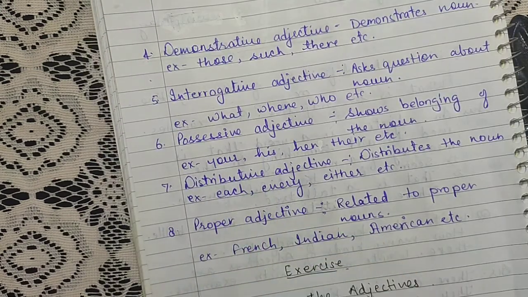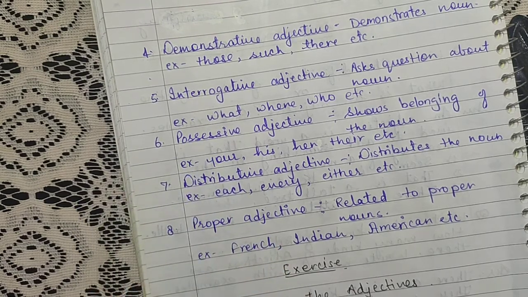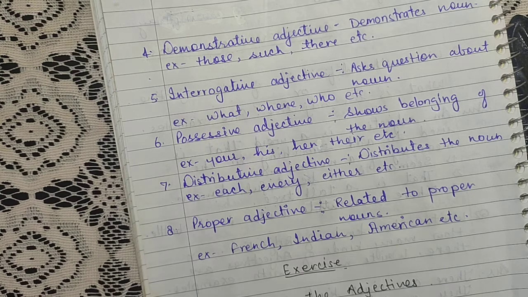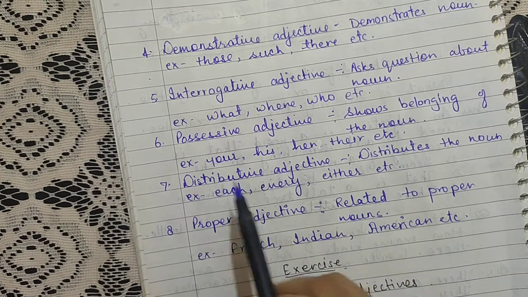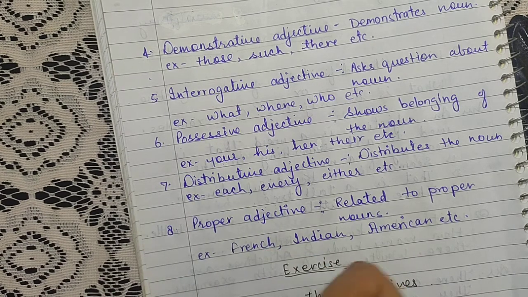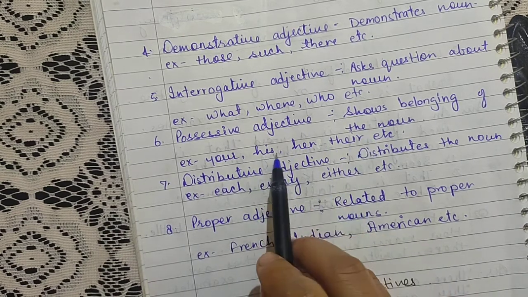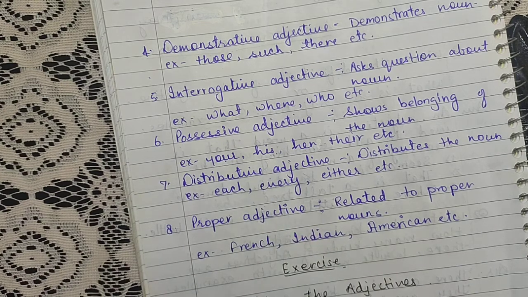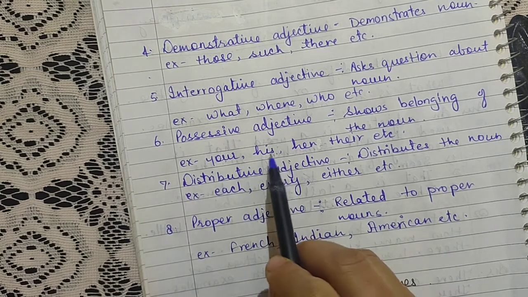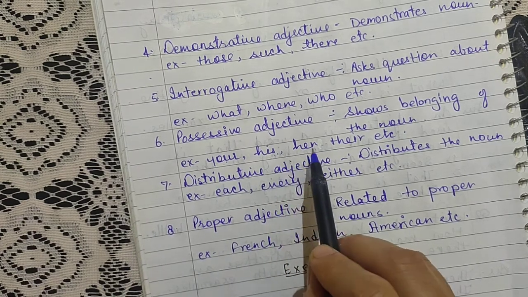Next is possessive adjective. With the name only you can understand that possessive means belongings, to show belongings. If something belongs to a noun, that word will be a possessive adjective. Like your: this is your pen. Whose pen? Your pen. Your is showing the possession of the pen. It is his diary. Whose diary? His diary. So diary is a thing, a noun, and to whom does it belong? His.